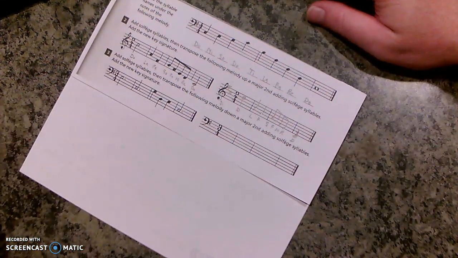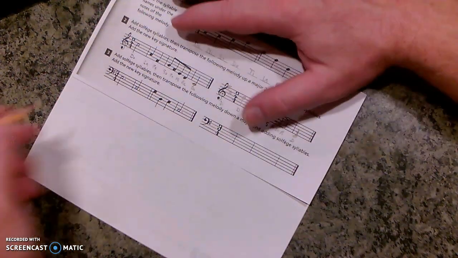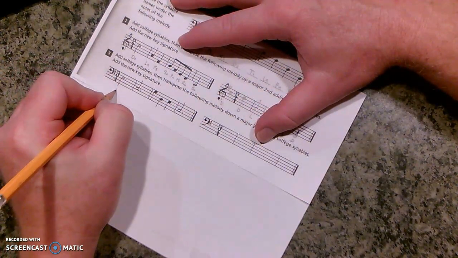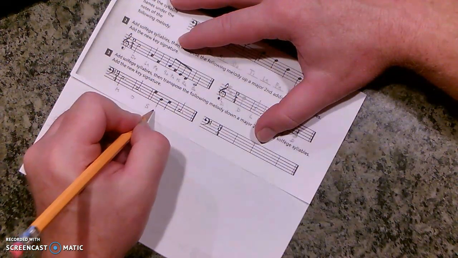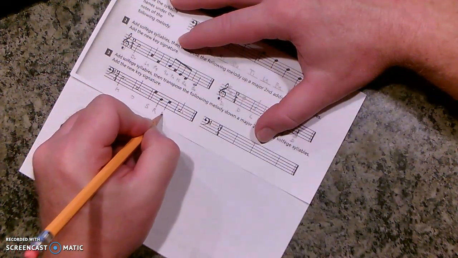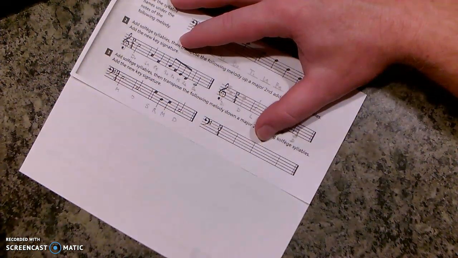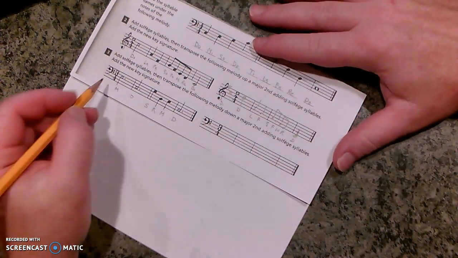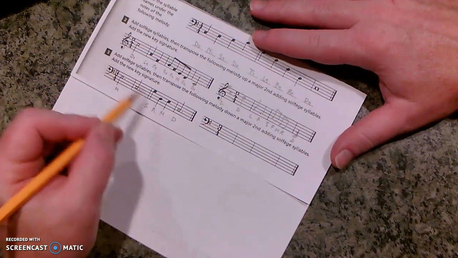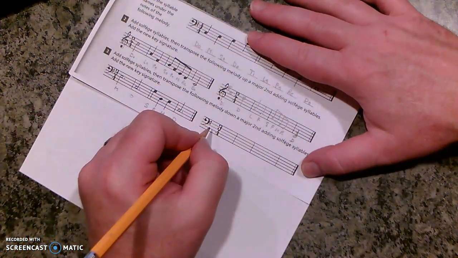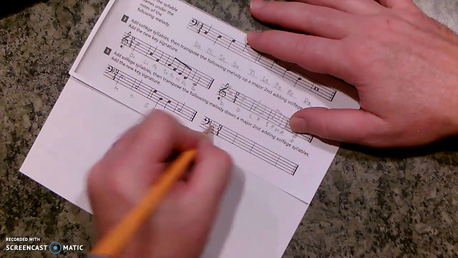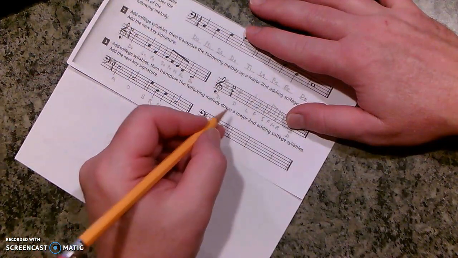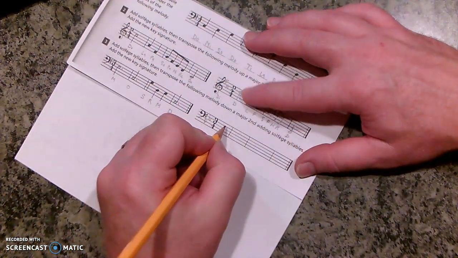All right, number 3, add solfege syllables, then transpose the following melody down a major second. So we're in the key of C, so this is mi, do, sol, re, mi, do. And if we're transposing it down a major second, so if we're in C here and we go down, that's going to take us down to the key of B flat. So B flat and E flat would put us in the key of B flat. We're going to shift everything down to the next line or space.